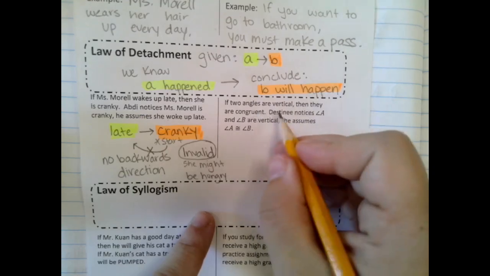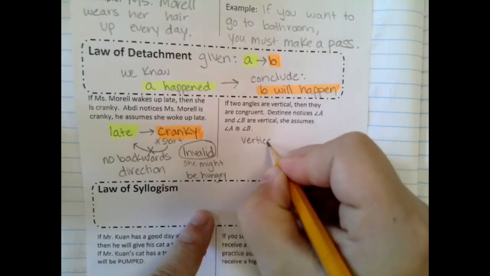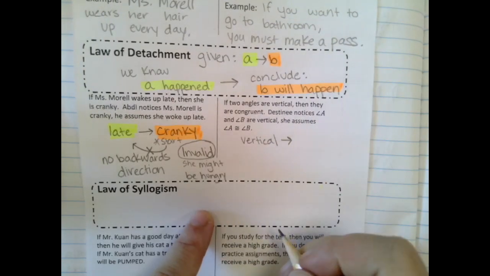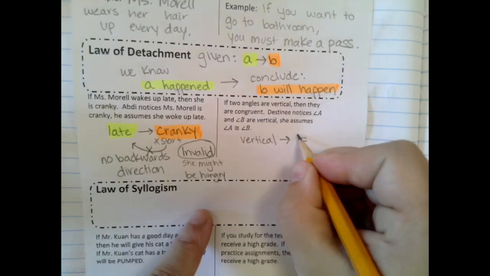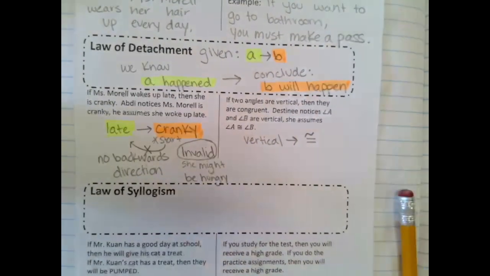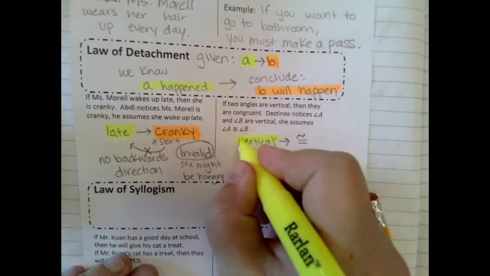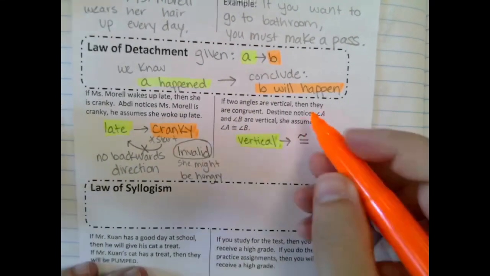If two angles are vertical, so we're starting with vertical angles, then what can we say? They're congruent, yeah. So we're starting with vertical, and we're ending with that idea of congruent.